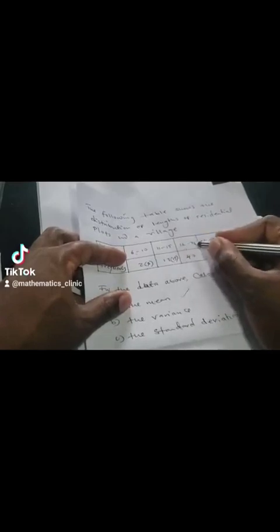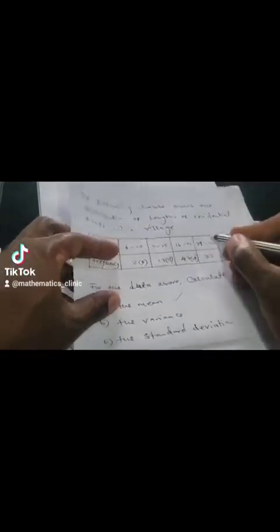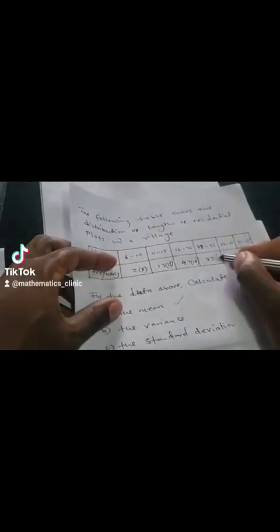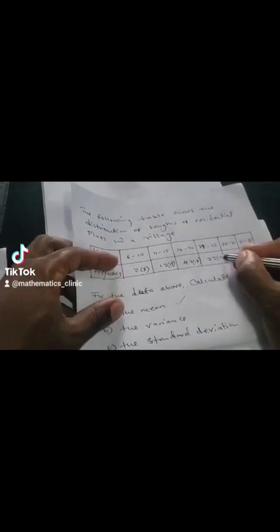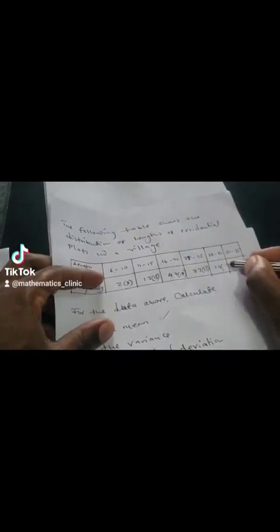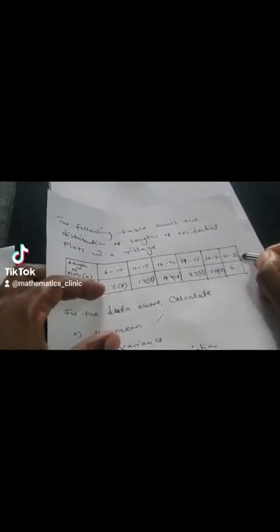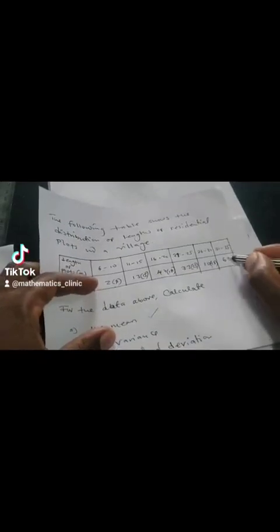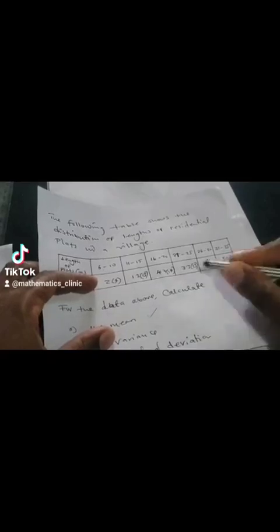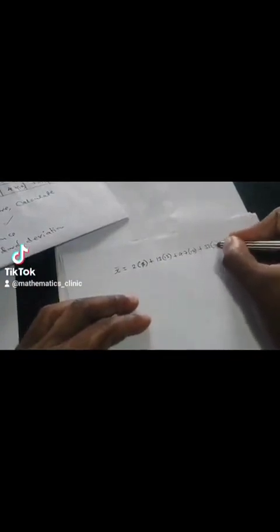Okay, then 16 plus 20, it is 36. Divided by 2, we have 18. All right, then we say 21 plus 25 is 46. 46 divided by 2 is 23. All right, then we say 26 plus 30, we get 56. 56 divided by 2 is 28. All right, then we say 31 plus 35 is 66. Divided by 2 is 33. All right, this is what we're going to put in this. So we have 8, 13, 18, 23, 28, and 33 over now.